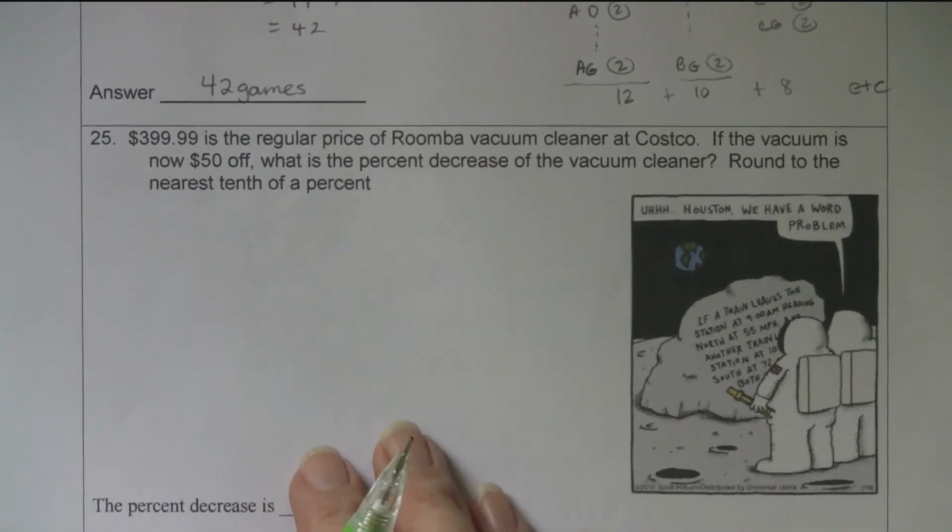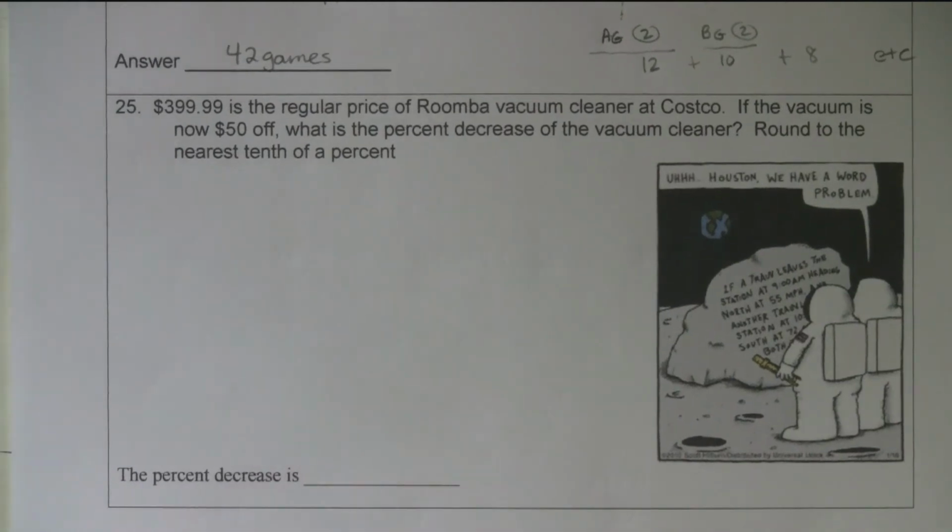$399.99 is the regular price of a Roomba vacuum cleaner at the Costco. If the vacuum is now $50 off, I almost read 50% off, but it's $50 off, different than 50% off. 50% off would be a lot better, but $50 off, it's asking what is the percent decrease of the vacuum cleaner, round to the nearest 1/10%.